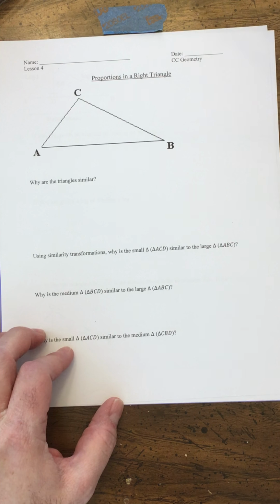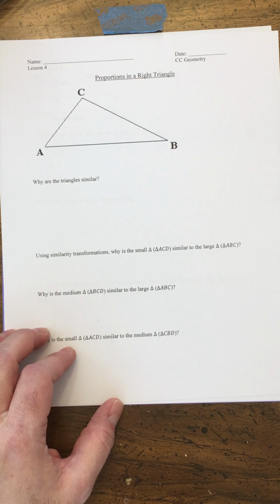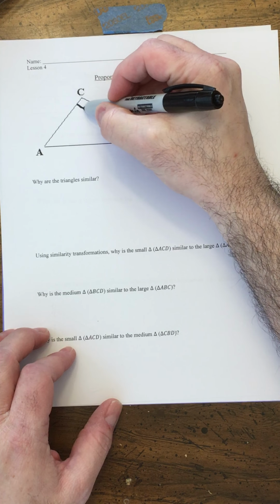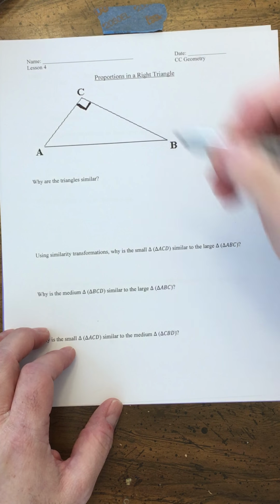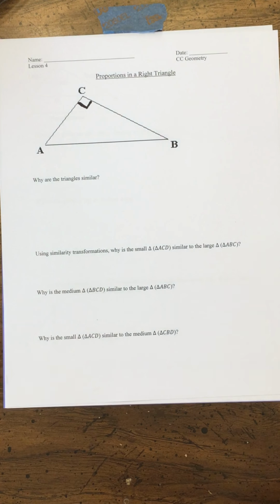This triangle here is a right triangle. Now where's the right angle? The right angle will be given up here. Okay? Now this is just a regular triangle. We don't see any other angles here, any other triangles here.